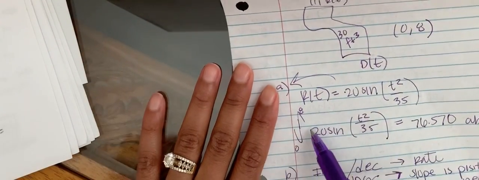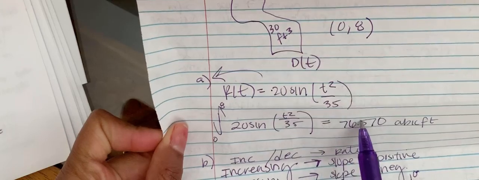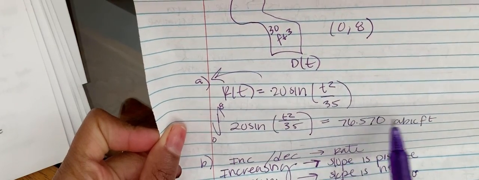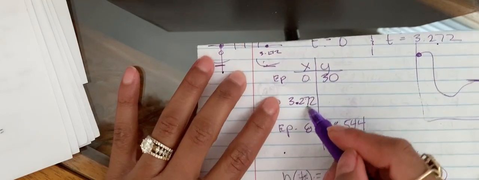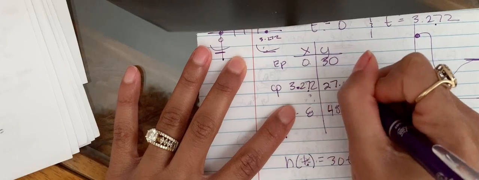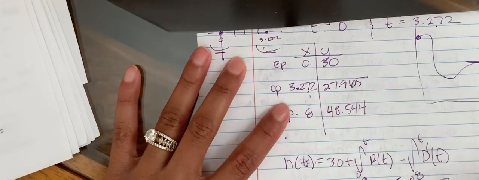And remember, this is the original one that we talked about earlier. This is the water going in, but the reason it's less is because you have to subtract the water coming out. And then lastly, you would plug in your critical point, and once you plug it in, it will give you 27.965.